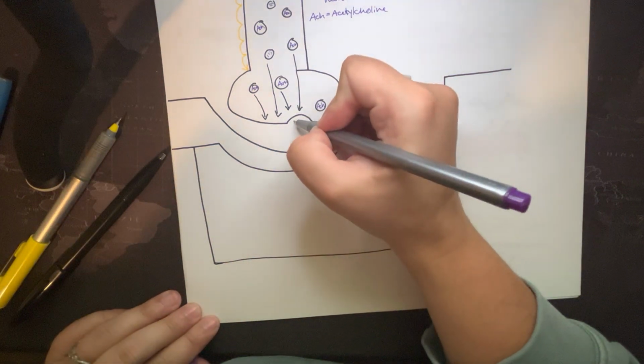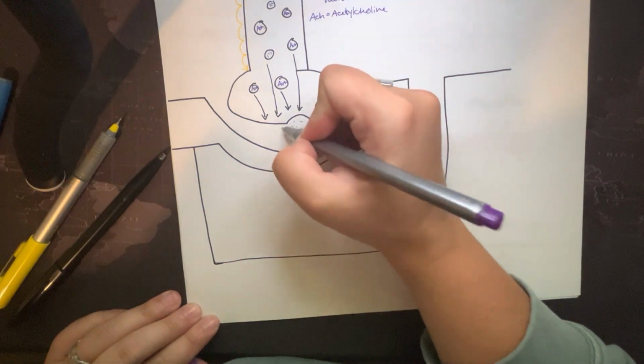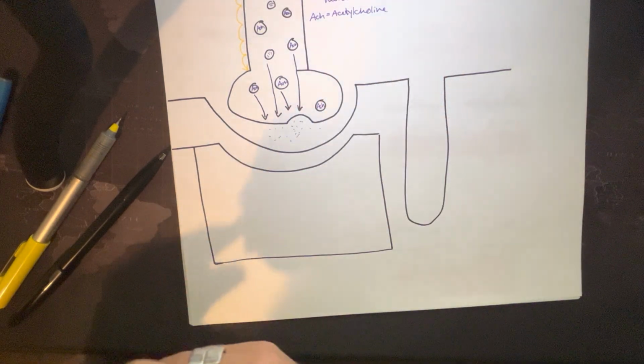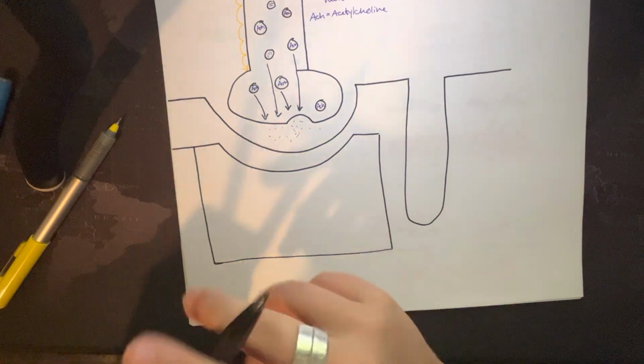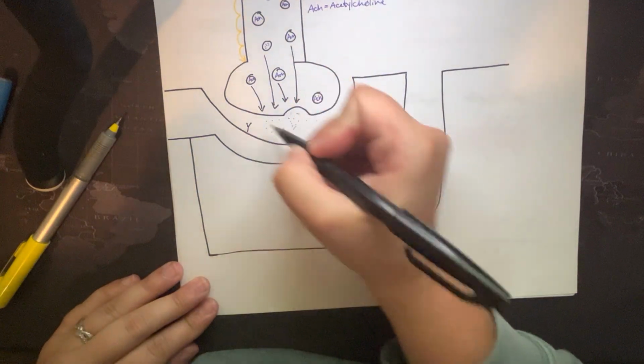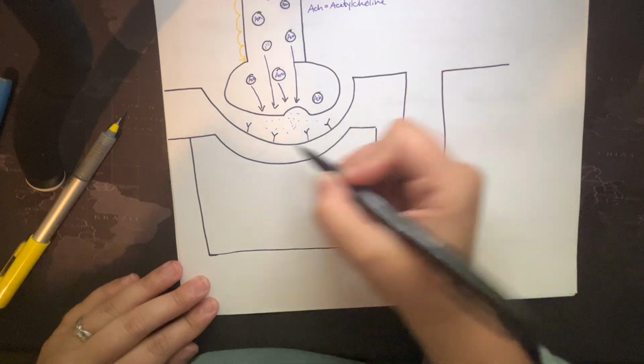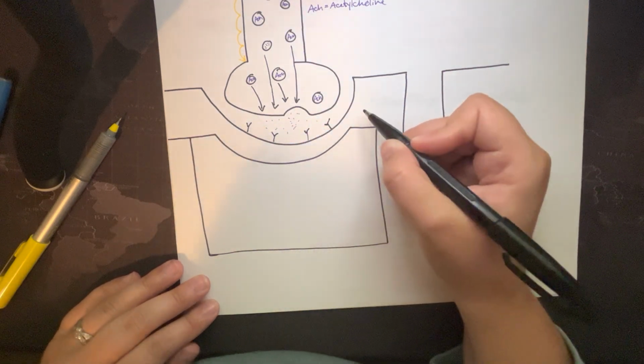This is then going to have acetylcholine released into our synaptic cleft. Once acetylcholine is released into the synaptic cleft, it has to travel across and then bind with receptors that sit on our motor end plate.